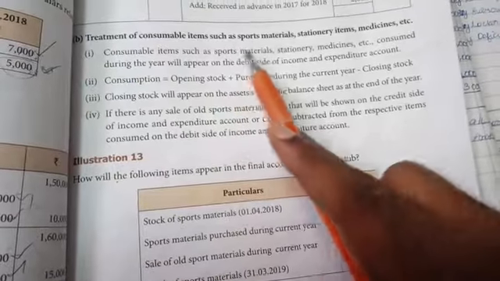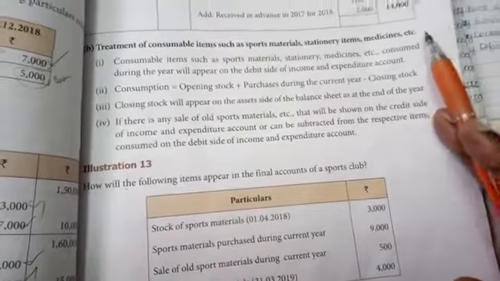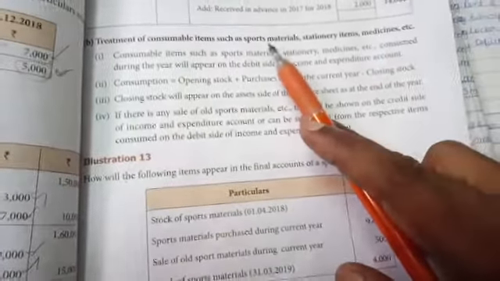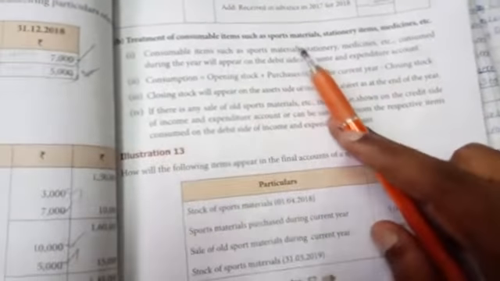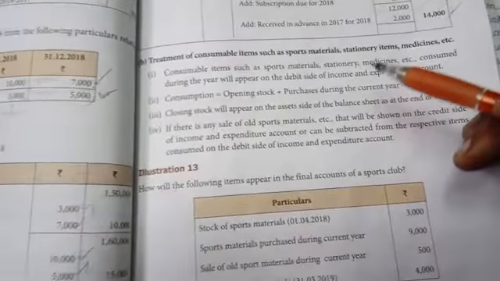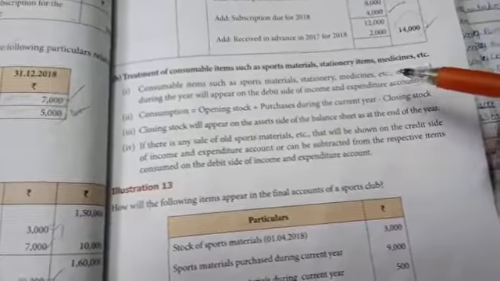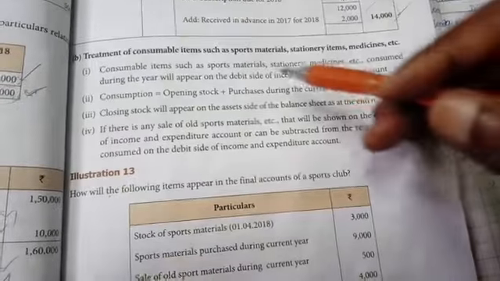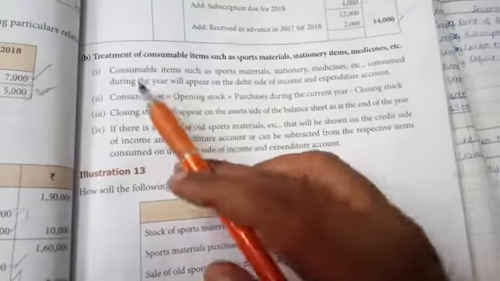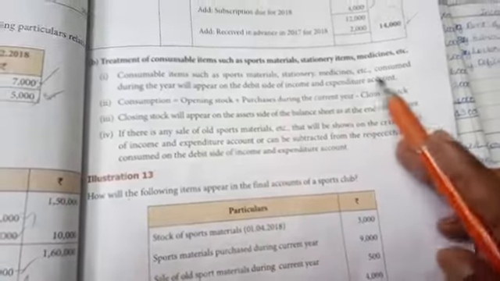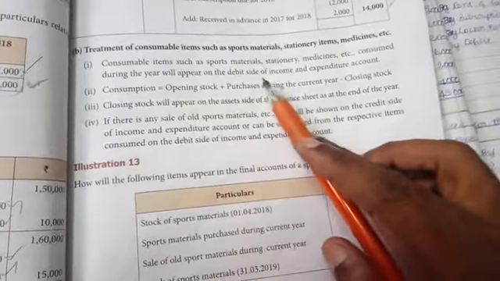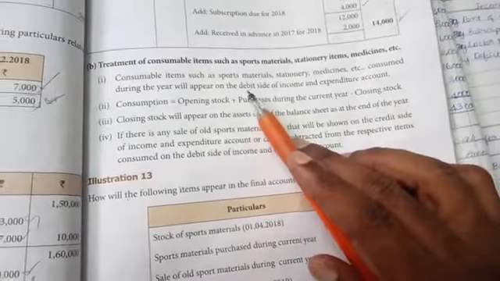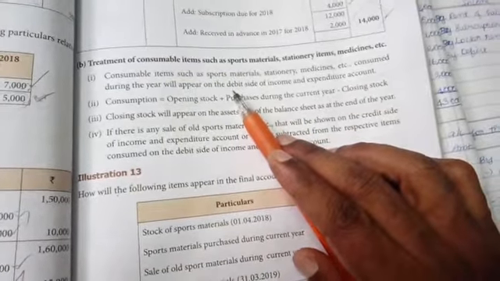Treatment of consumable items such as sports material, stationery items, medicines, etc. These items are used by the recreation club or sports club or medical. These things are recurring in nature. They should appear on the expenditure side of the income and expenditure account. See, consumable items such as sports material, stationery, medicines, etc., consumed during the year will appear on the debit side of the income and expenditure account. That is, the debit side of income and expenditure means the expenditure side.